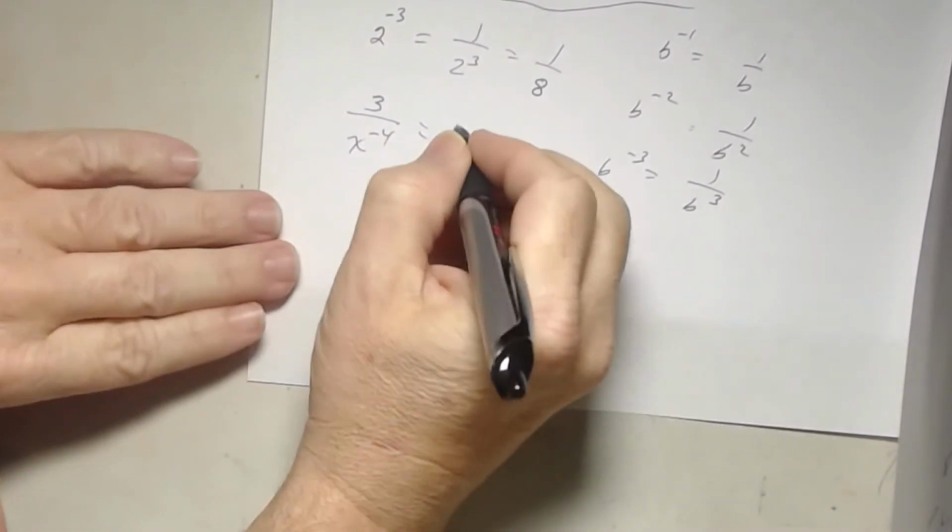So what's the answer, though? X to the 4th divided by 3? No. The only thing you move is the one that's being raised to the negative exponent. Everything else stays where it is. Where is 3 right here? In the numerator. It stays there. So 3x to the fourth. That's the answer. You don't take the reciprocal of that fraction. That's not what this is about.